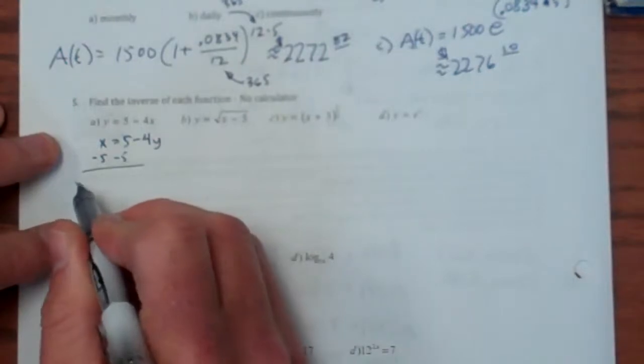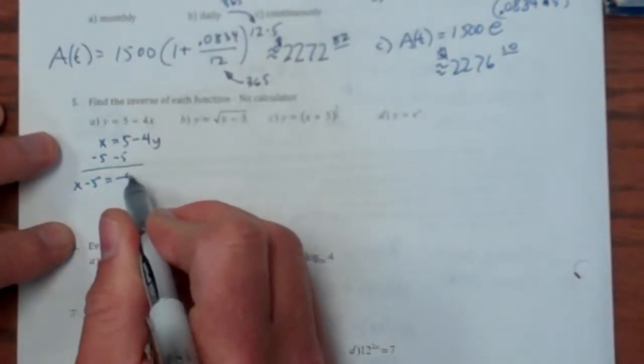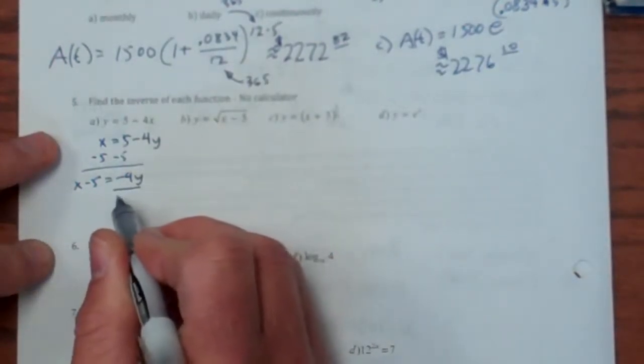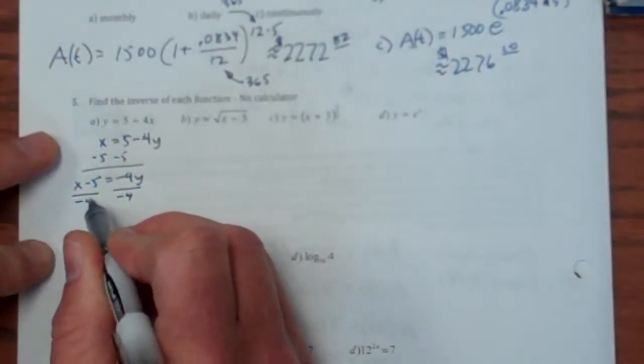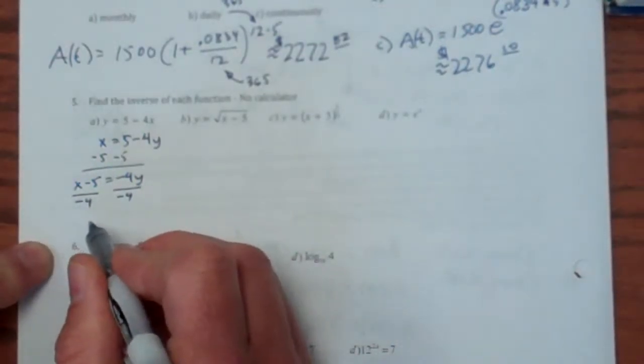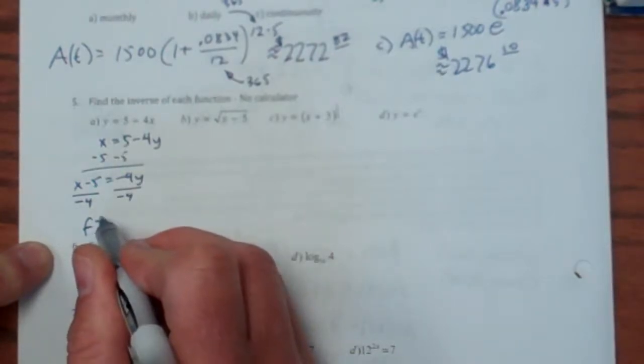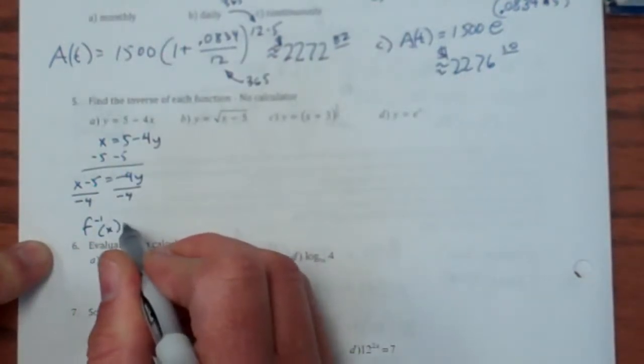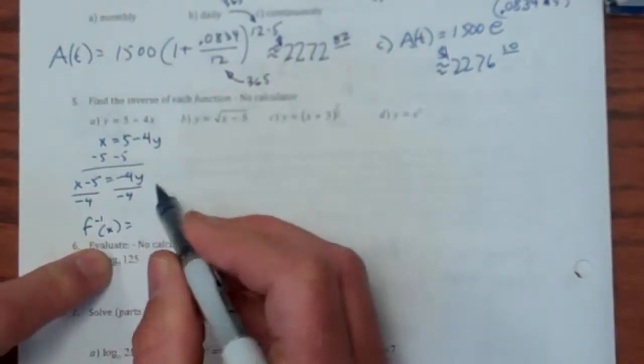Show your steps. x minus 5 equals negative 4y. Then I'm going to divide by negative 4, and I'm going to get f to the minus 1 of x. Put it in function notation. Show that it's an inverse.